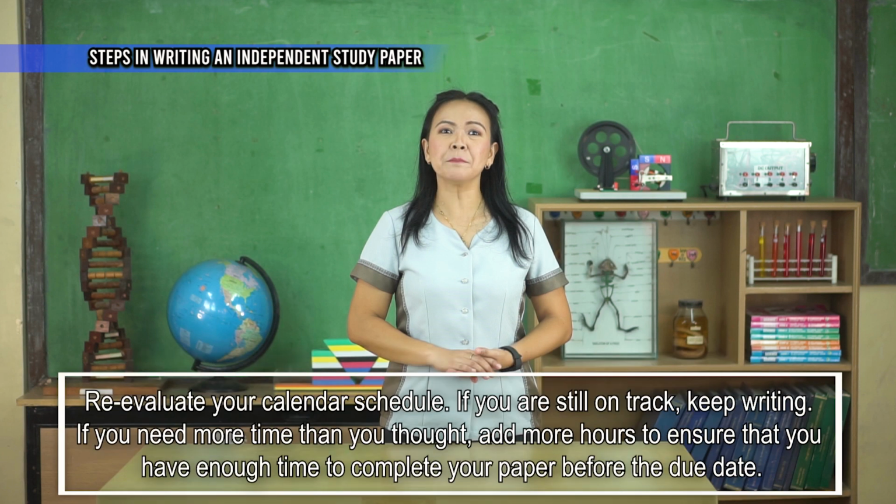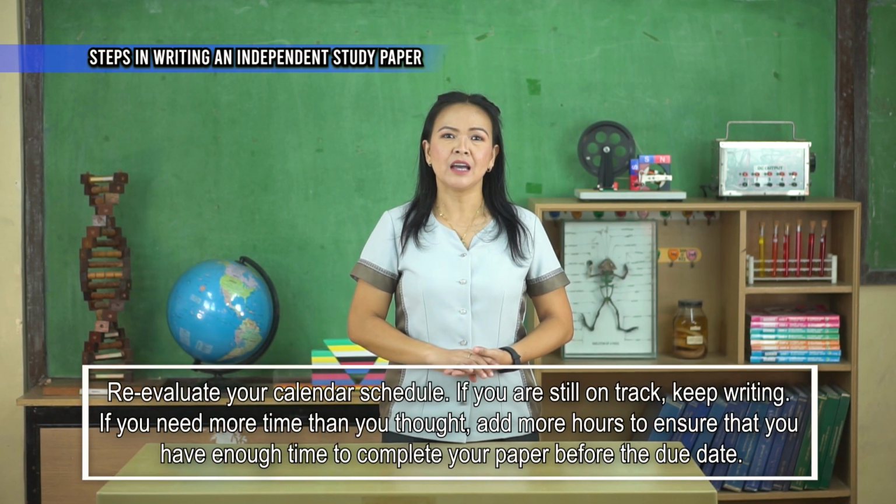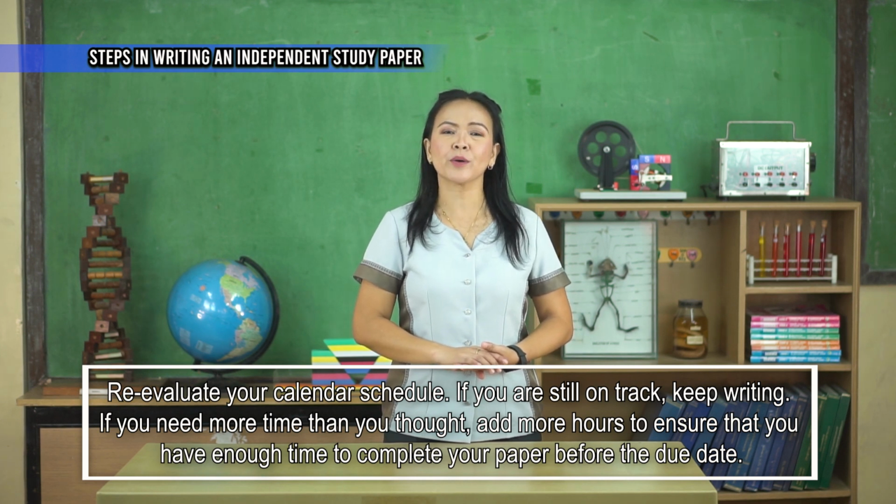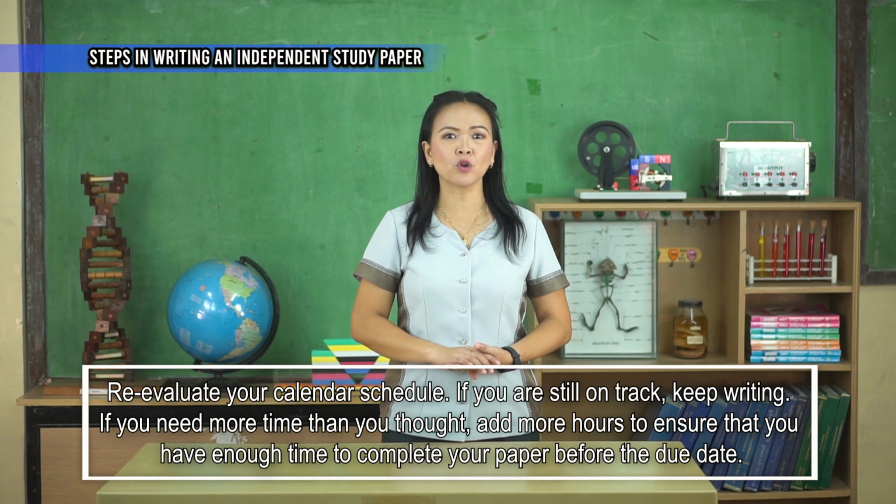Eighth, re-evaluate your calendar schedule. If you are still on track, keep writing. If you need more time than you thought, add more hours to ensure that you have enough time to complete your paper before the due date.